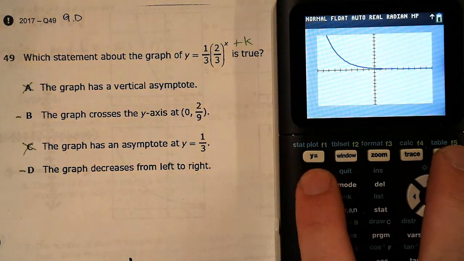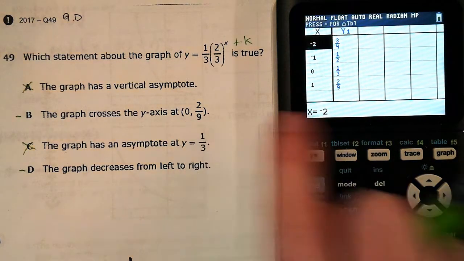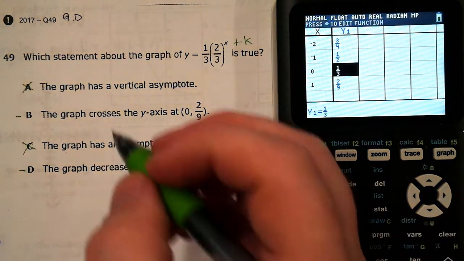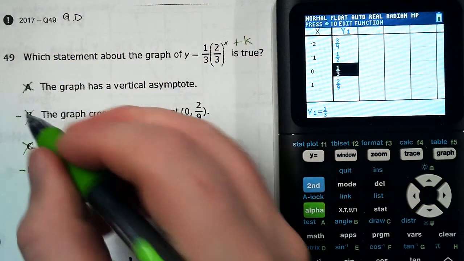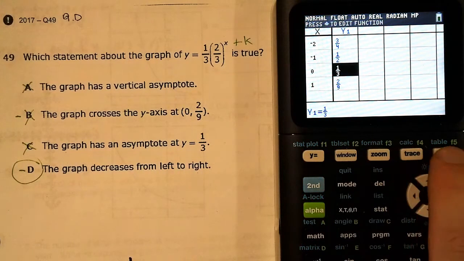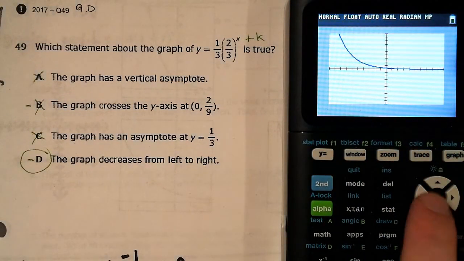So we're going to go to second table, and we're going to look for where the x value is 0 and see if the y value is 2/9. So x is 0, y equals 1/3. That is not correct. So it is D, the graph decreases left to right. And you can see that in the graph going left to right, the y values keep getting smaller.